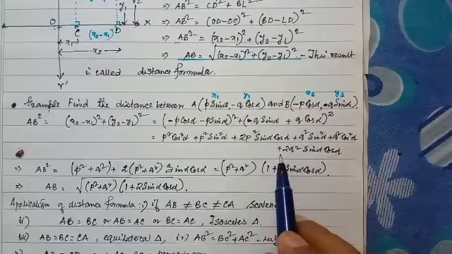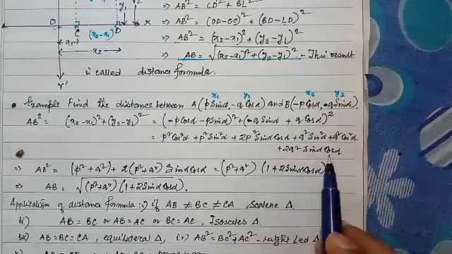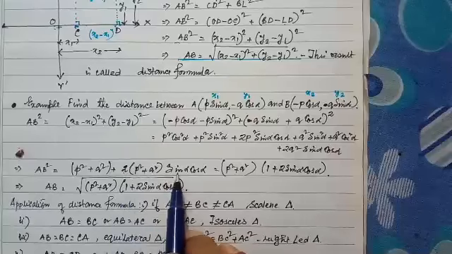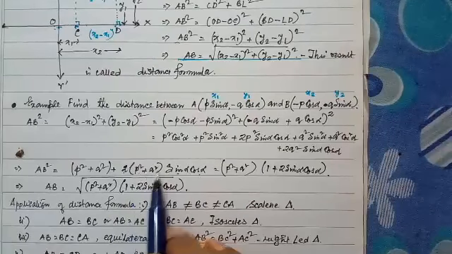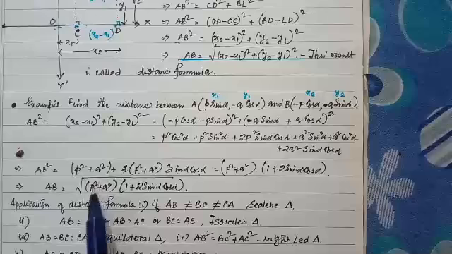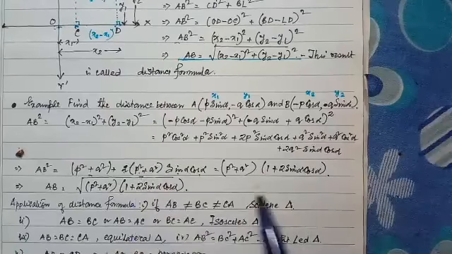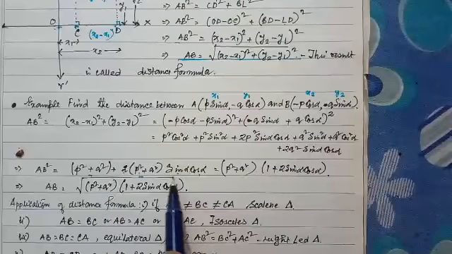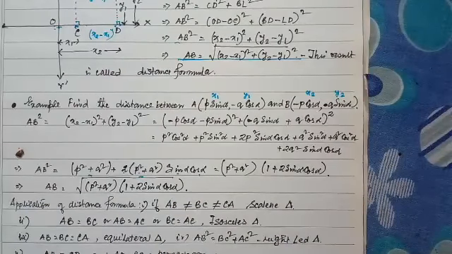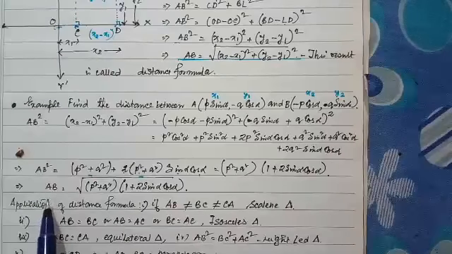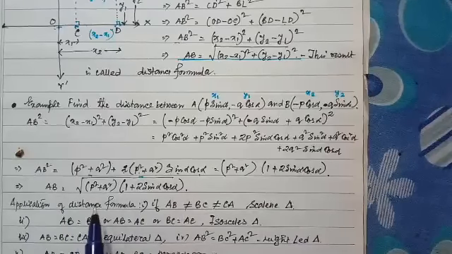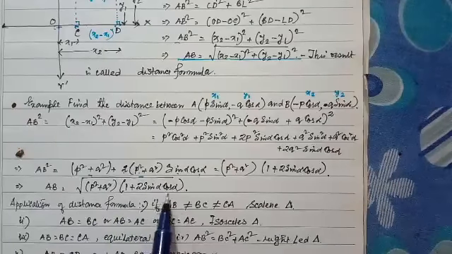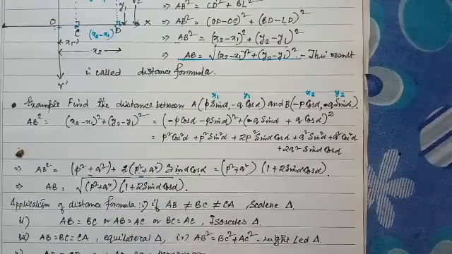sin alpha cos alpha, this is 2Q square sin alpha cos alpha, so 2 sin alpha cos alpha common, so what remains? P square plus Q square. Now from these two terms we have, this is common, so P square plus Q square, then 1, and here remains 2 sin alpha cos alpha. So what we get, AB is equal to under root of P square plus Q square, then bracket 1 plus 2 sin alpha cos alpha under the root.